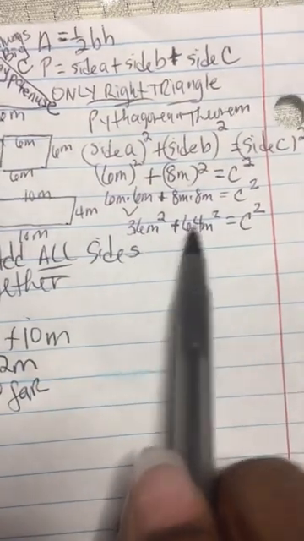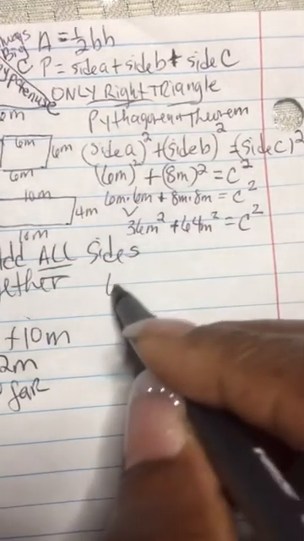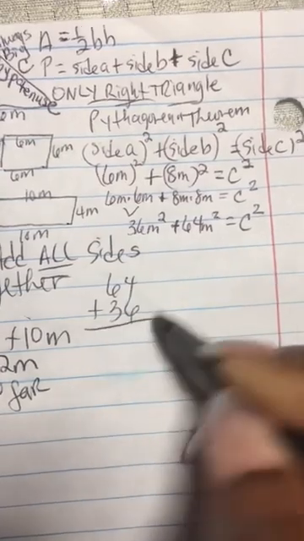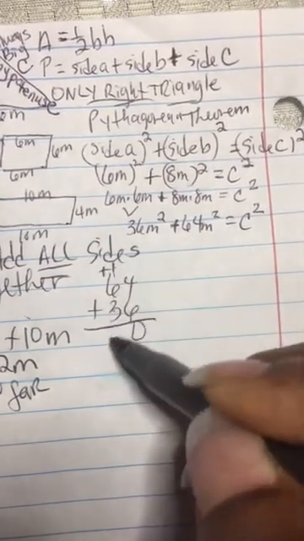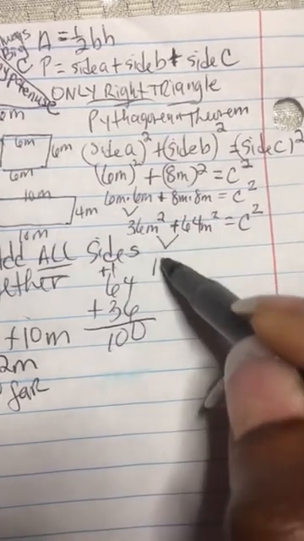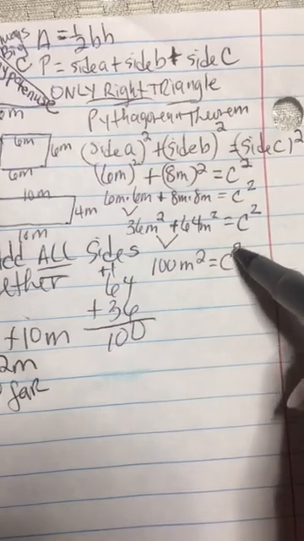Now we can add these two together since they're both the same variable, 64 plus 36. 6 plus 4 is 10, put a 0, carry the 1, 7, 8, 9, 10, 100. So now we have 100 meters squared is equal to C squared.